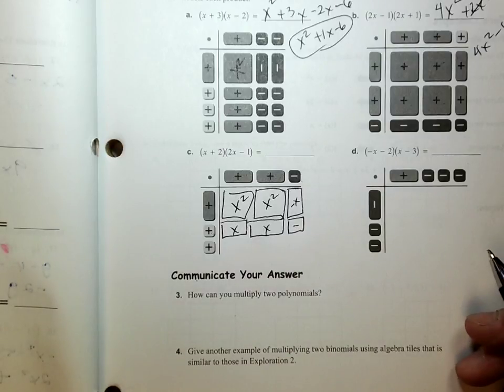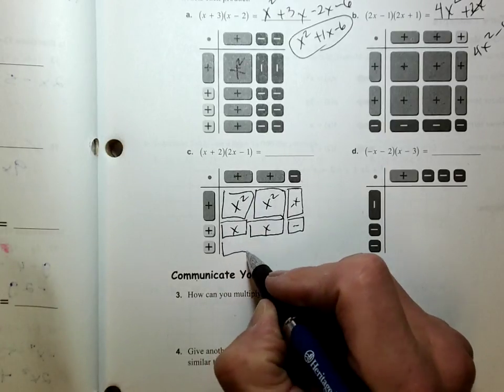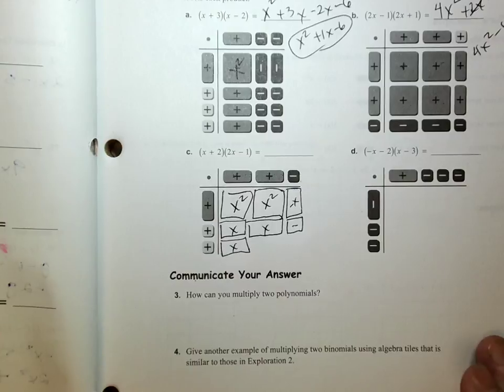How am I doing? Is this making any sense, how I'm doing this? Now, an x tile with a positive makes a positive x. Boy, am I ever a lousy artist. You agree with that?